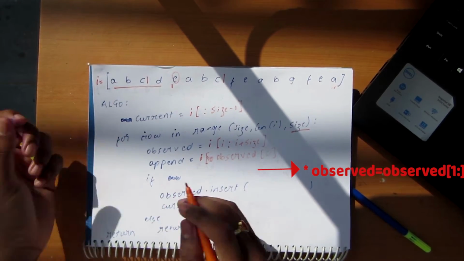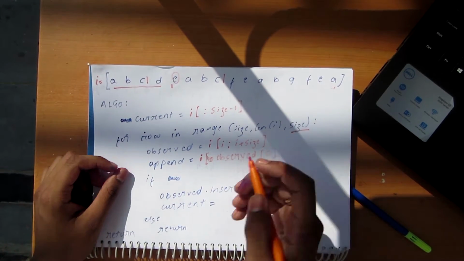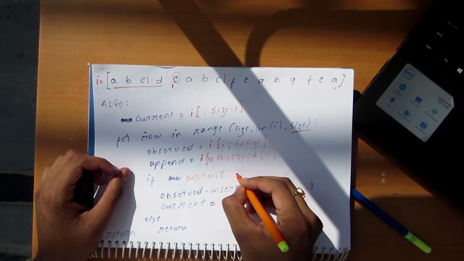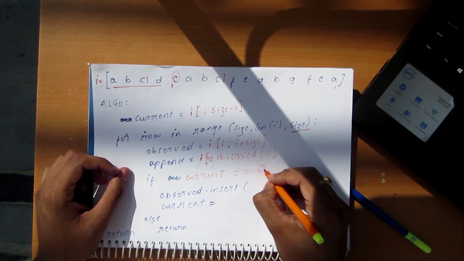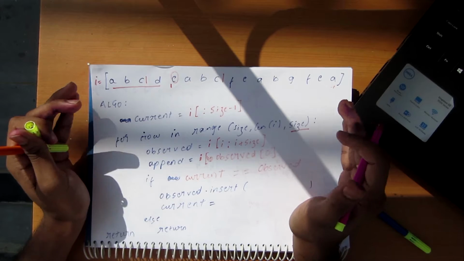Next we have to check if the current array is equal to the observed array. If that's the case, the Toeplitz condition is satisfied.